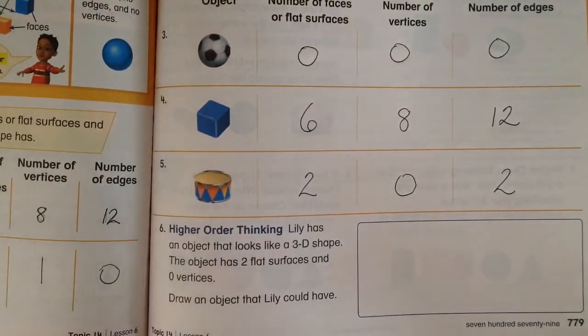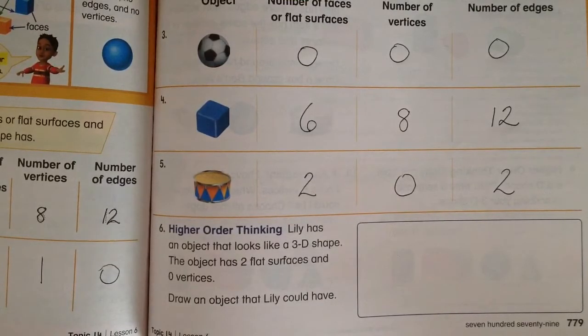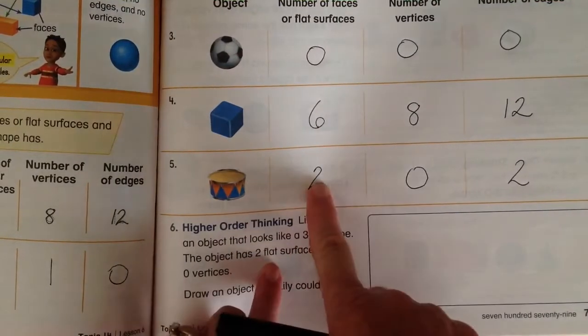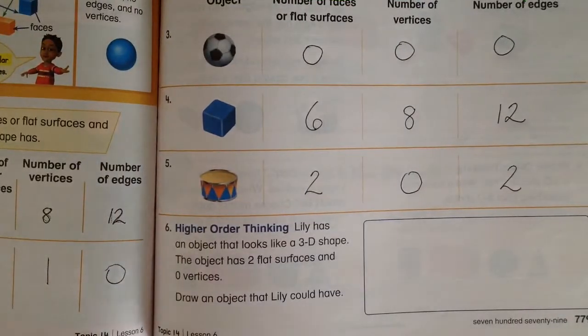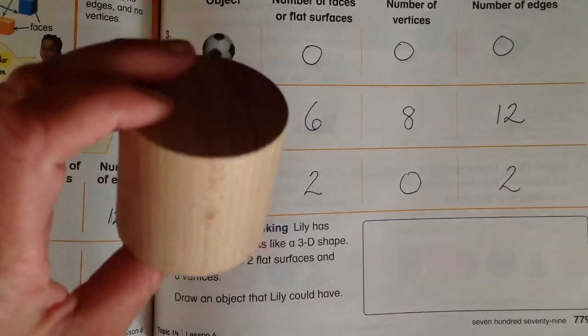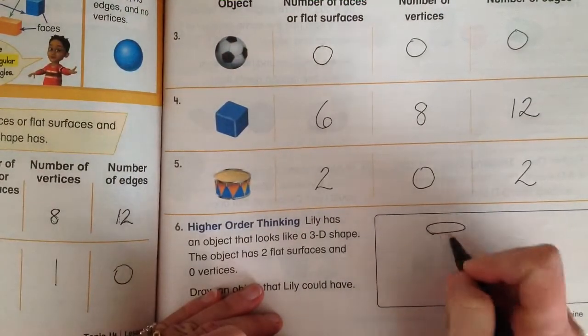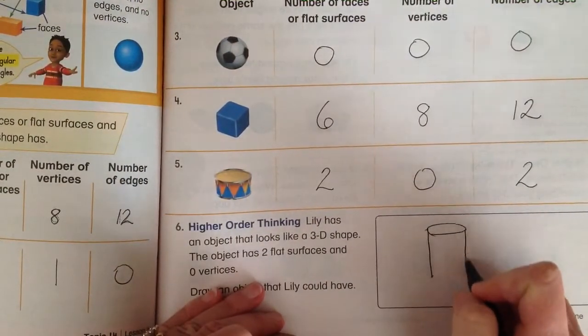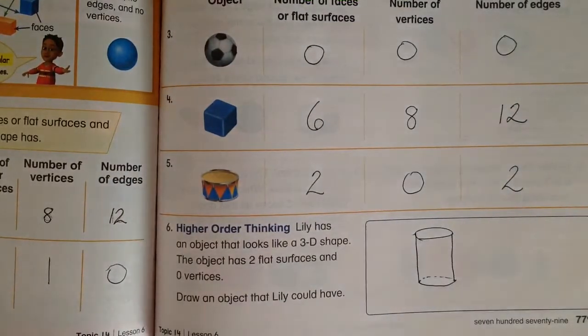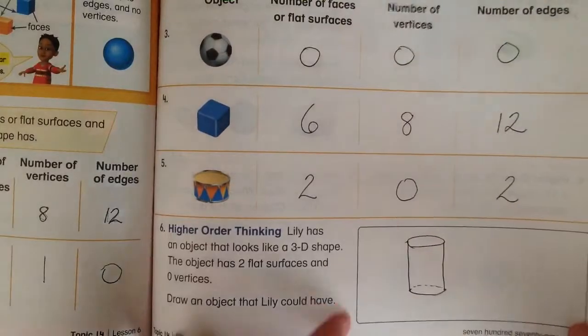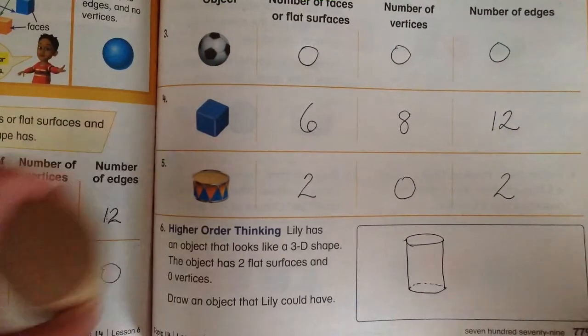Okay, it says Lily has an object that looks like a 3D shape. The object has 2 flat surfaces and 0 vertices. Draw an object that Lily could have. So 2 flat surfaces, 0 vertices. It's like the drum. And you know what you have in your cupboard that looks kind of like this? Cans. Cans of beans, cans of soup. So any kind of can, if you have a glass in your cupboard, okay, it is called a cylinder.